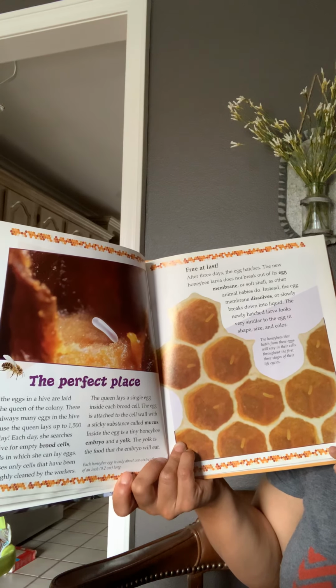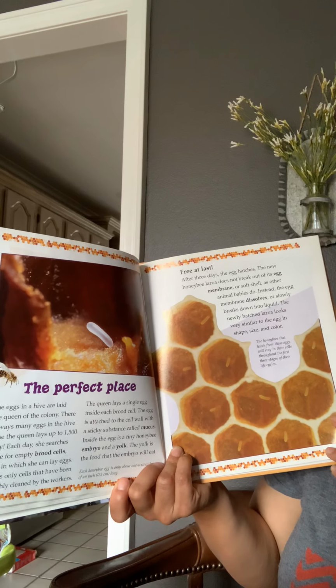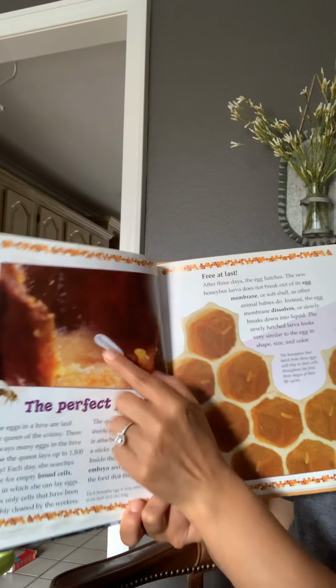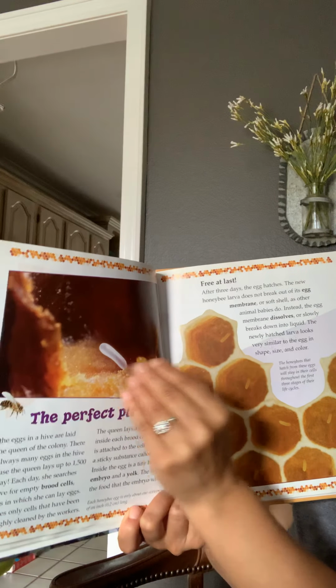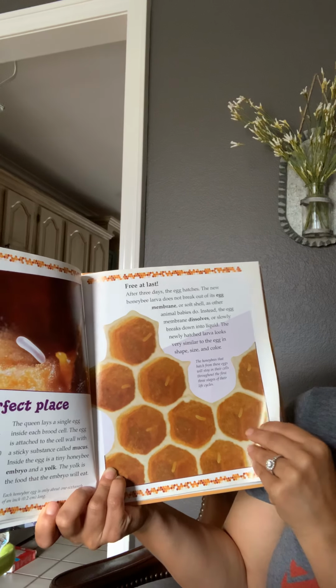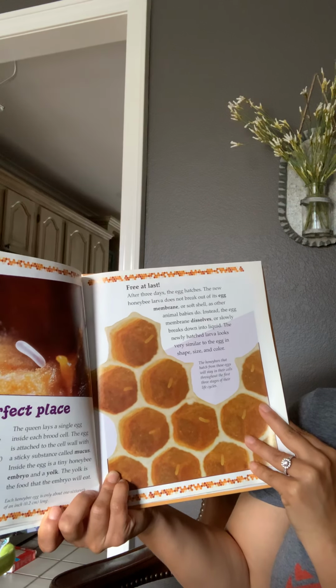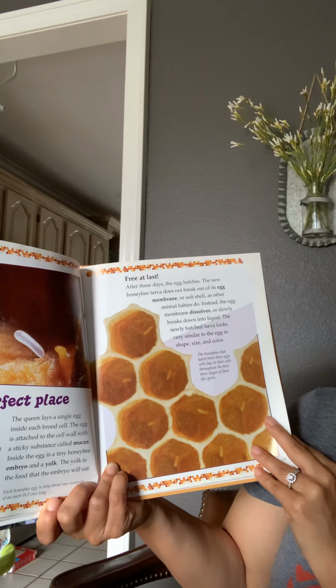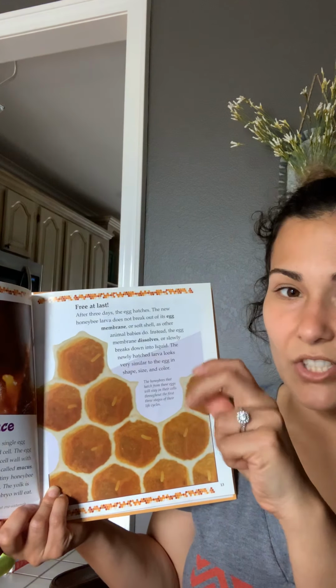Inside the egg is a tiny honeybee embryo and a yolk. The yolk is the food the embryo will eat. So there's the egg. This picture is zoomed in very close because those are really tiny. After 3 days, the egg hatches. The new honeybee larva does not break out of its egg or soft shell as other animal babies do. Instead, the egg membrane dissolves. So it's not like a bird that uses its little egg tooth. Its shell just goes away.